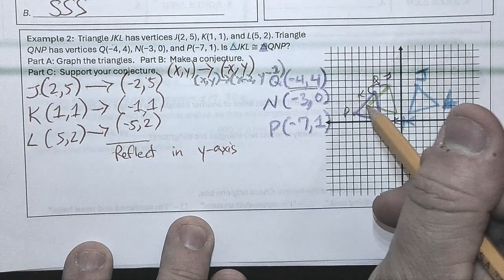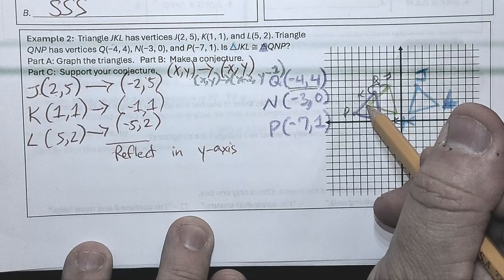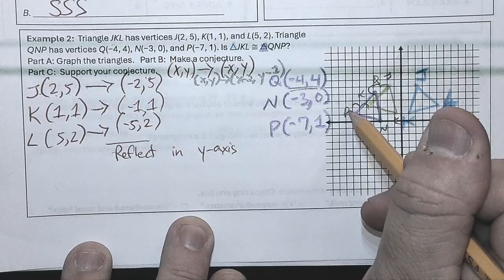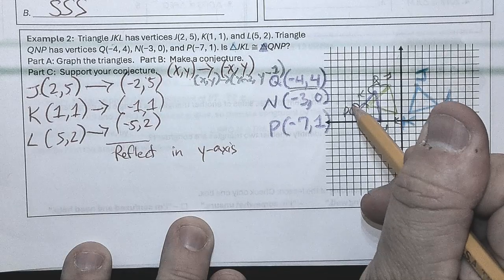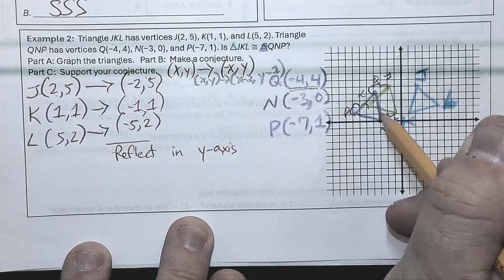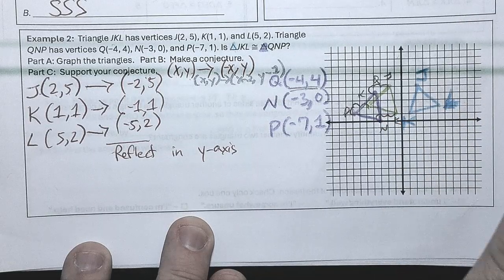Let's just double check from here. Yeah, here's the point, 1, 2, and then down 1 from here. 1, 2, and then down 1. So yes.